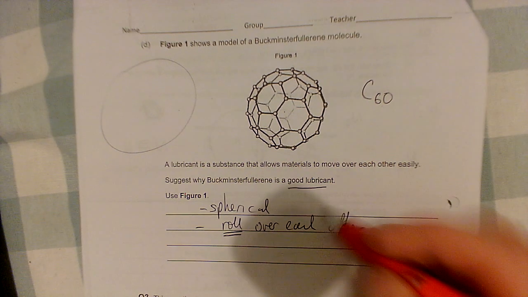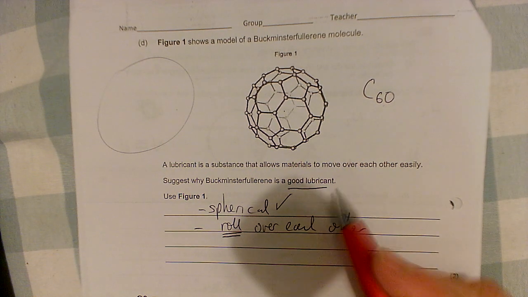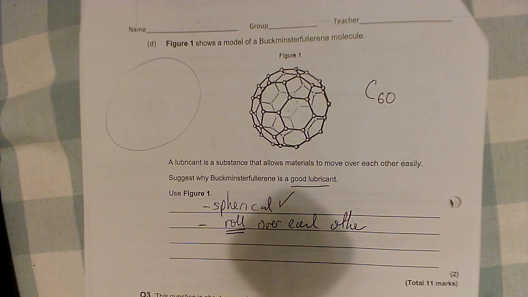Okay, but this is about lubrication, so good lubricant because they're spherical and roll over each other. I think I'll stop there and I'll do another one in a sec.